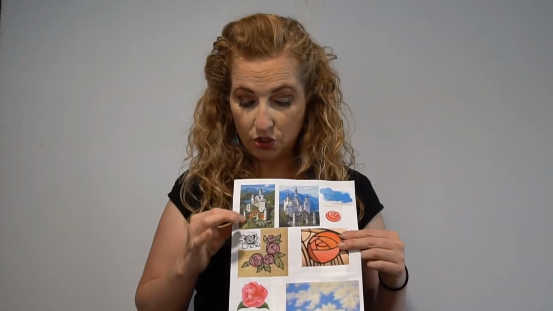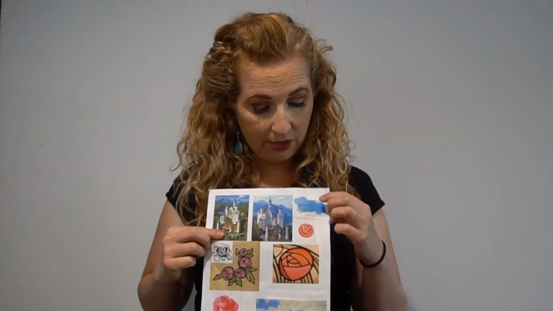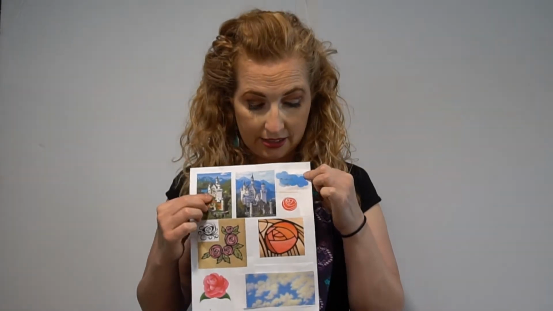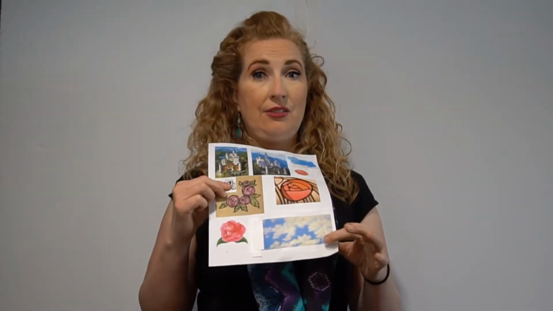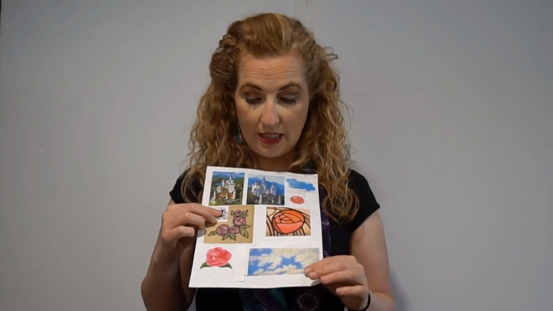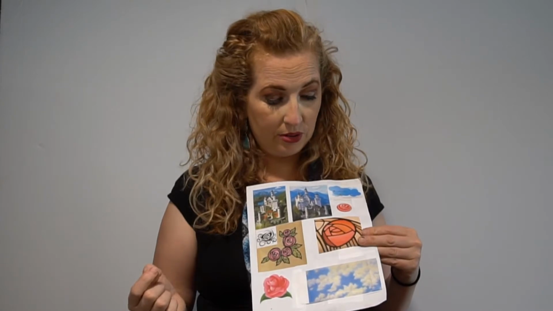So print out a picture of this Germany castle, print out some clouds. We are not going to paint cartoon clouds. Do not print out clouds like this. Print out soft clouds so that you can recreate soft edges, which will make it look like a real thing. And then I have some just stylized roses that I printed out so that we can throw in some roses if we want.